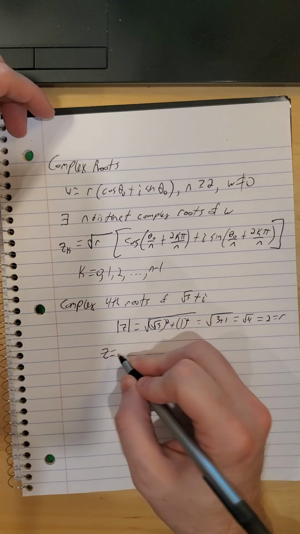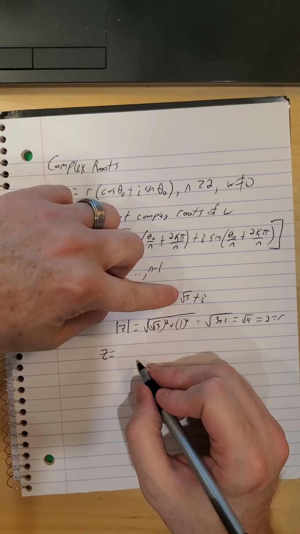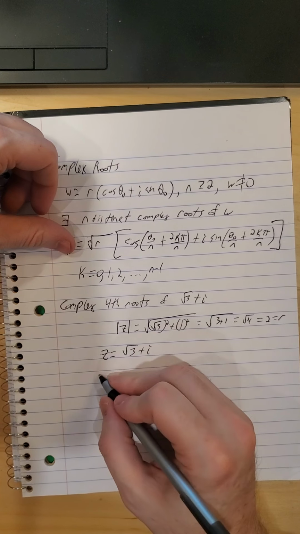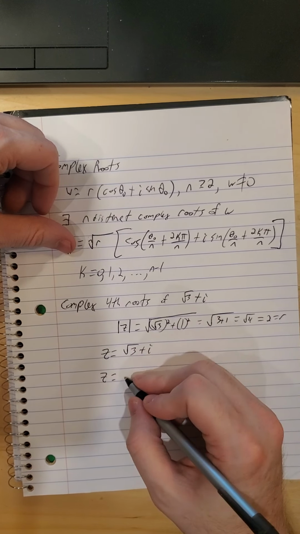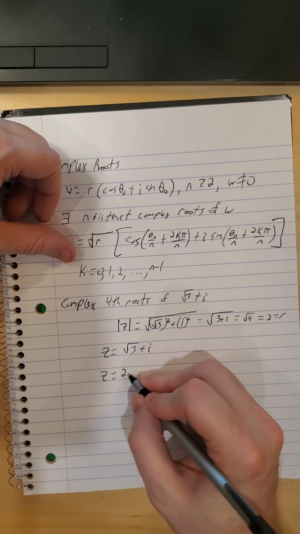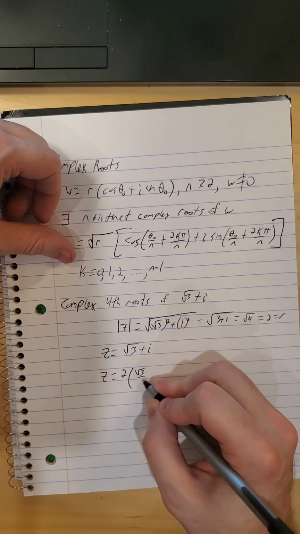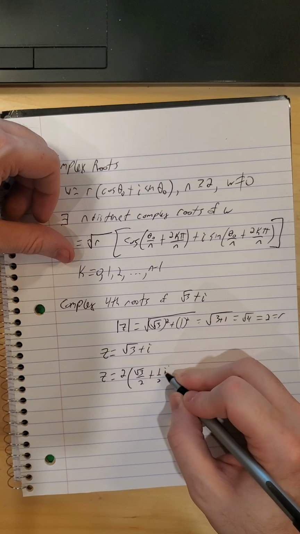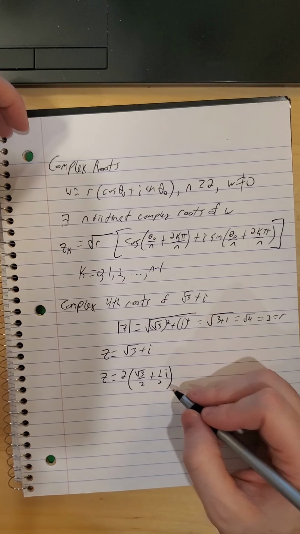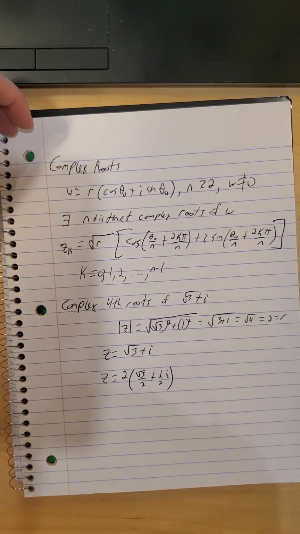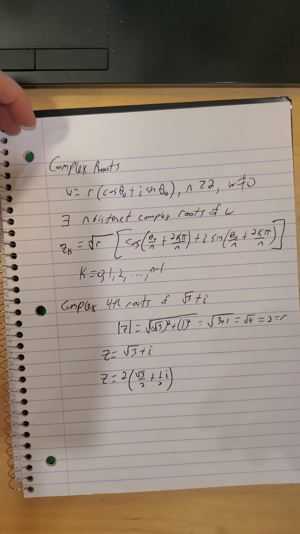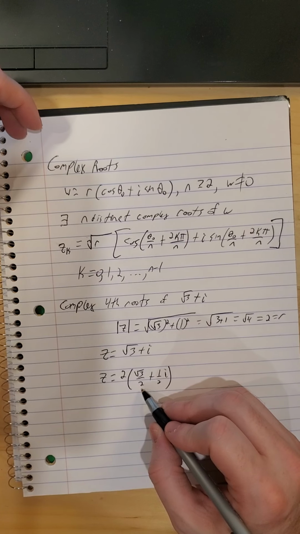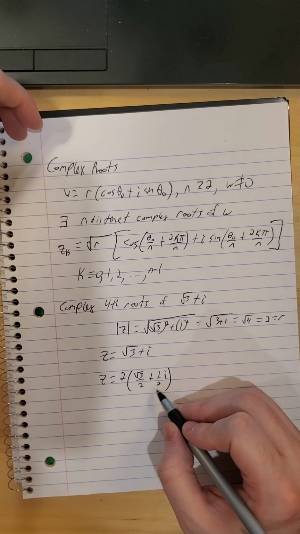So then z is root 3 plus i. If I'd like to pull the radius of 2 from that, that means each of these is going to be over a 2. So I'm looking for what angle has a cosine of root 3 over 2 and a sine of 1/2.